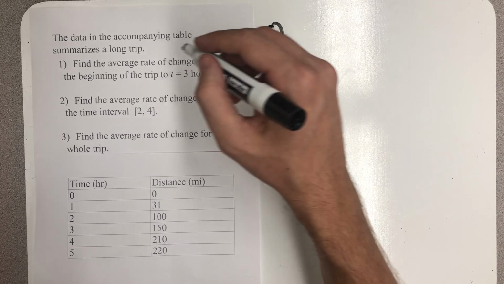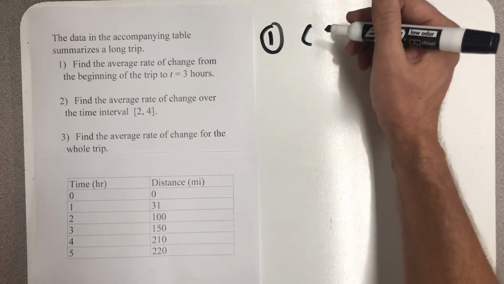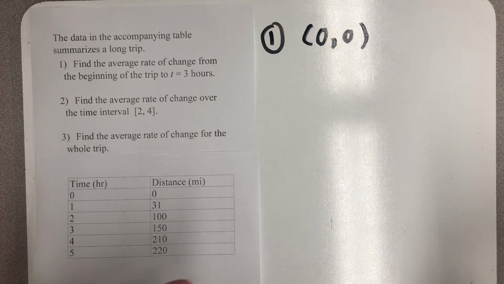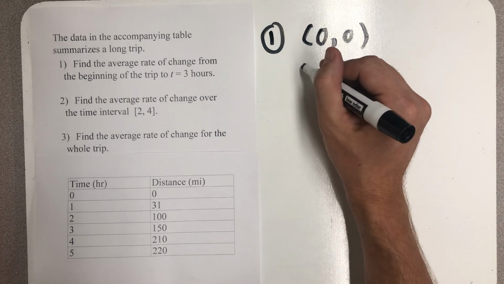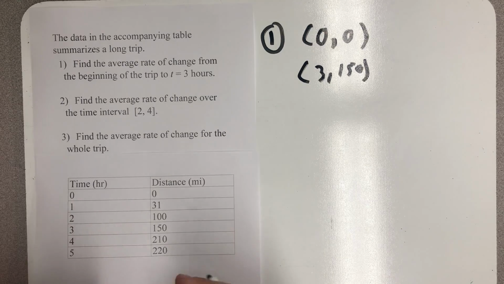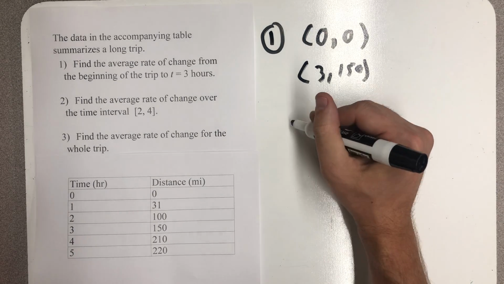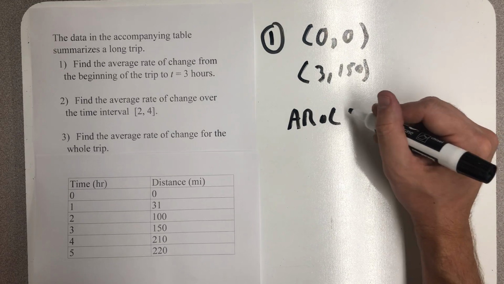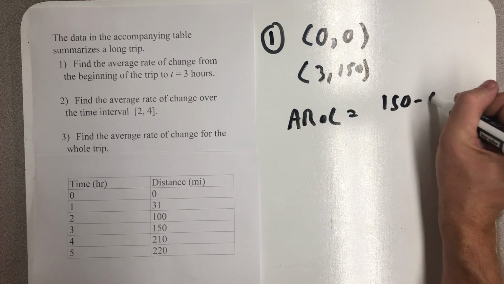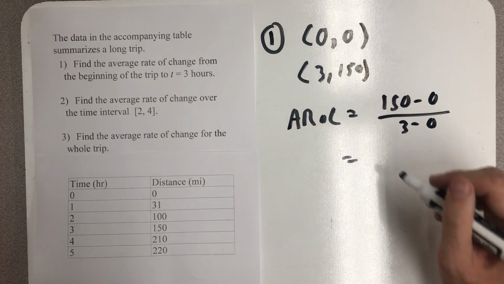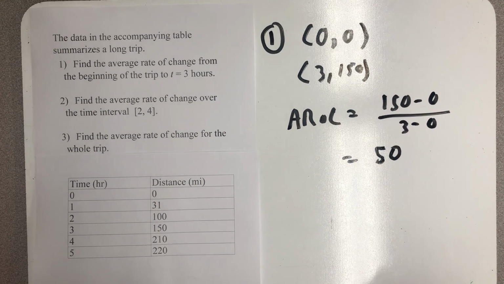Well, from the beginning of the trip to 3 hours, time equals 0. I've gone 0 miles. Didn't go anywhere yet. And at hour 3, I've gone 150 miles. So I have 2 ordered pairs that I can get from the actual data, and I just need to find a slope. 150 divided by 3 is 50, and I need to use units here.